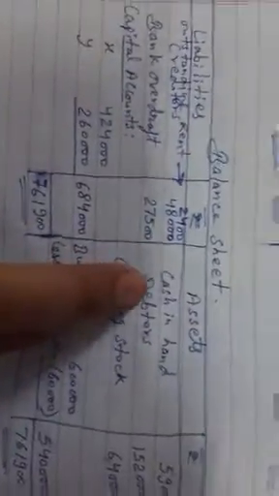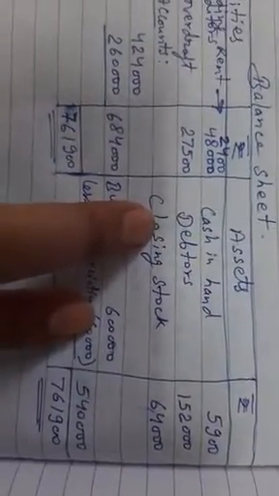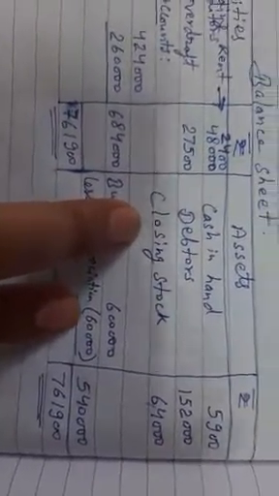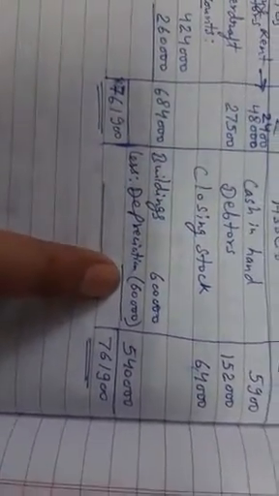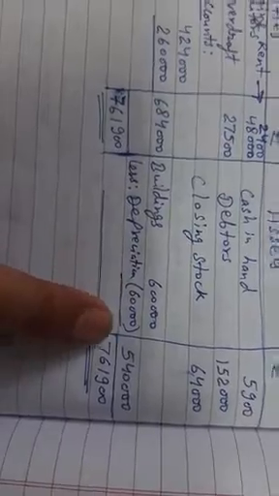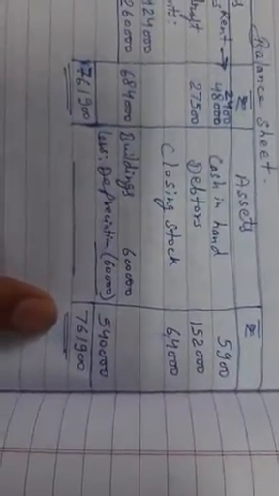Now the balance sheet is to be prepared. As given in the trial balance, on the asset side, cash in hand 5,900, debtors 1,52,000, closing stock 64,000, then building 6 lakh minus depreciation 60,000, in the outer column 5,40,000, and the asset side total will be 7,61,900. The same is the case on the liability side.